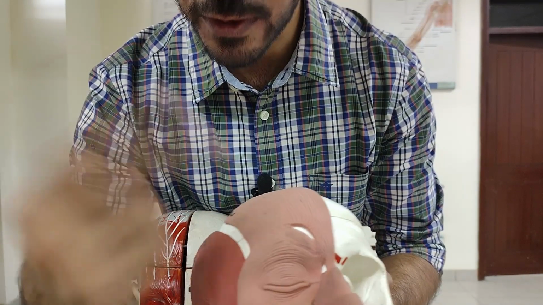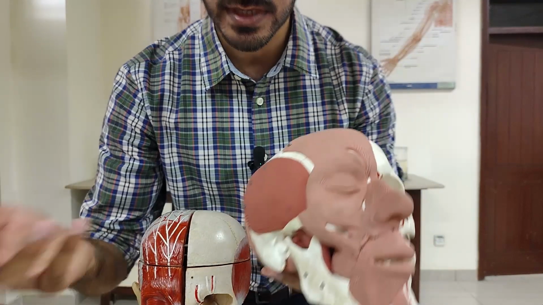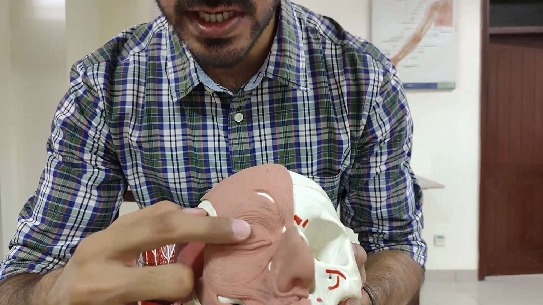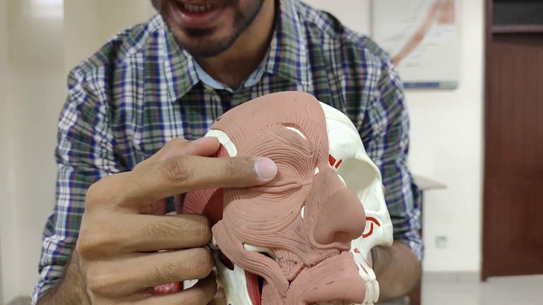Then we have a part of this muscle that covers the eyelids. So we know that we have two eyelids, the upper eyelid and then this lower eyelid, right? These parts are called the palpebral part of the orbicularis oculi.